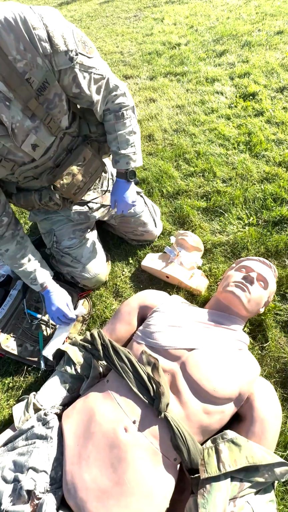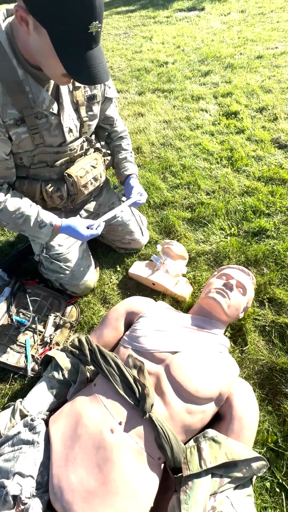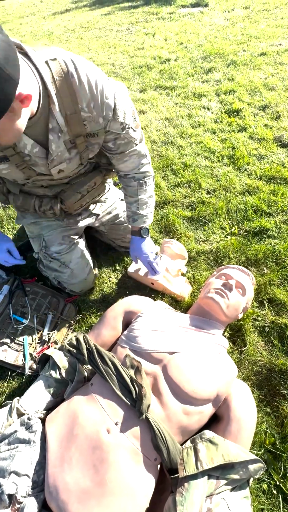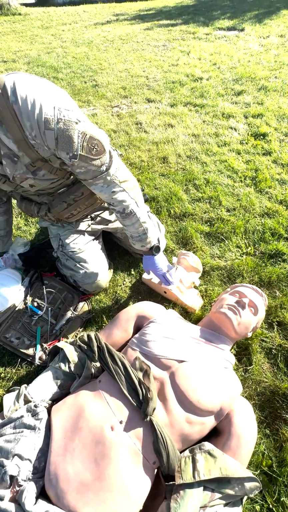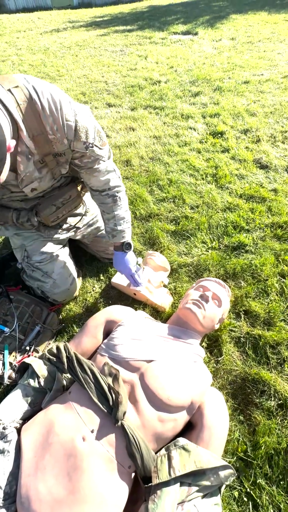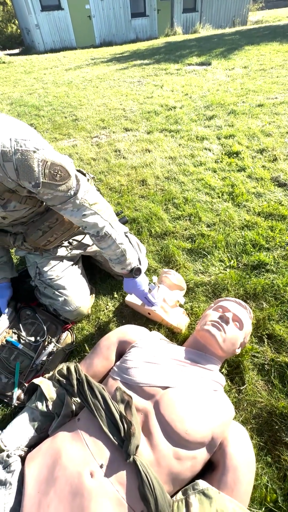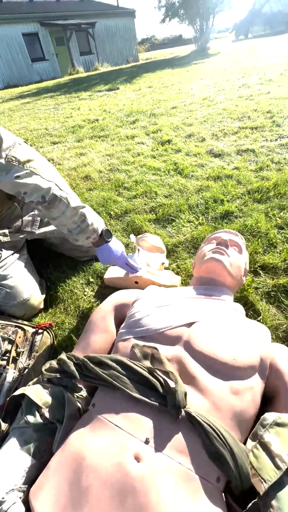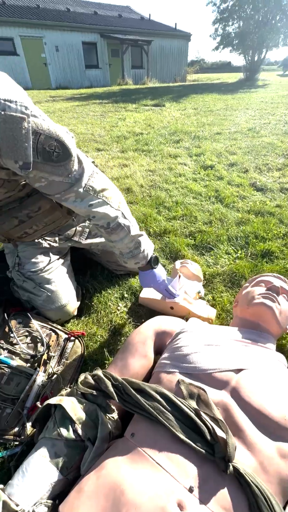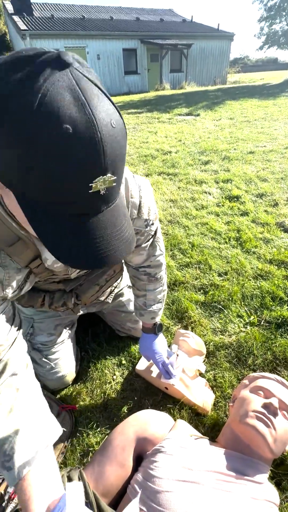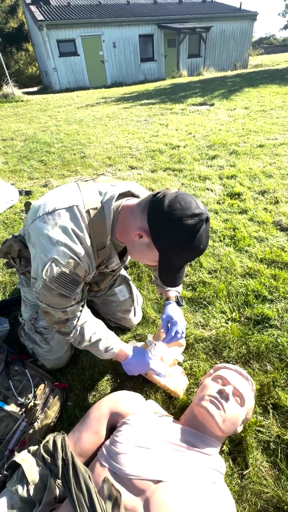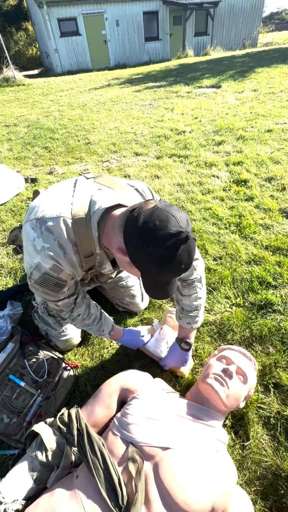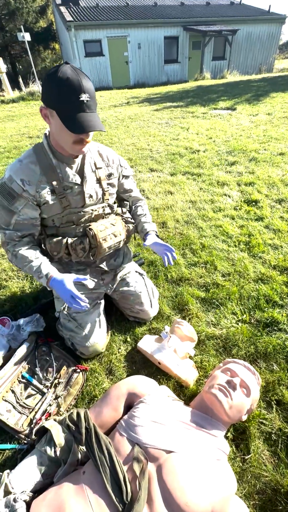Secured. I'm going to go ahead, take my gauze, wrap it around the tube. I'll then secure my gauze with tape. Where I put my tape, going from skin, gauze, skin. Alright, my cric is confirmed. I'm going to go ahead to my next casualty.